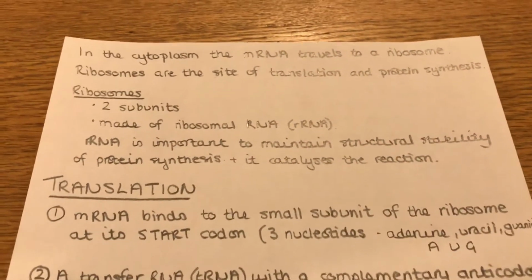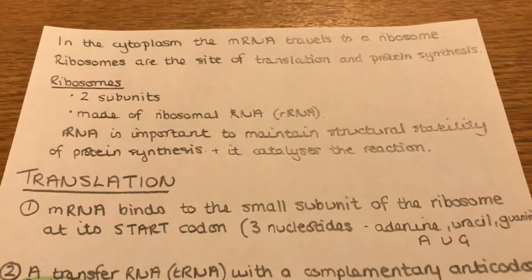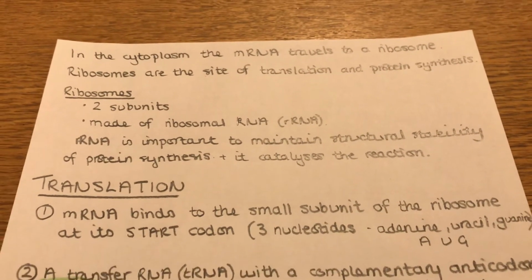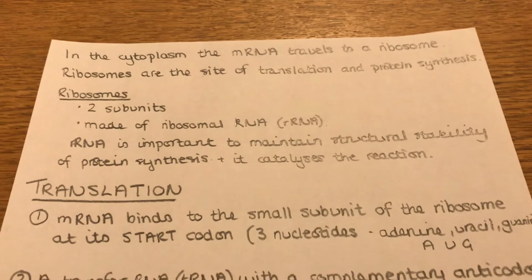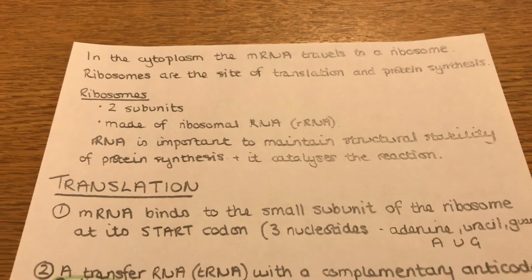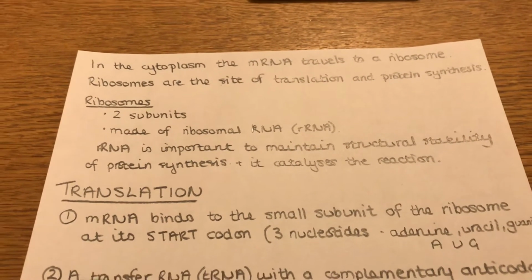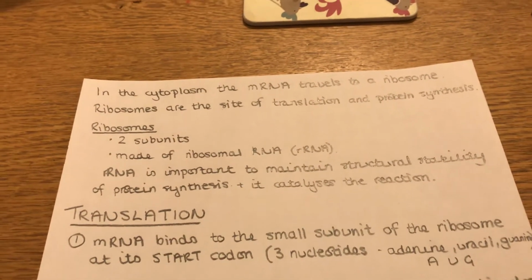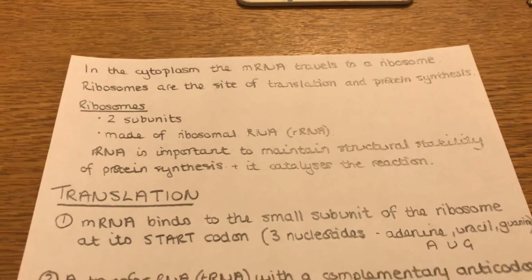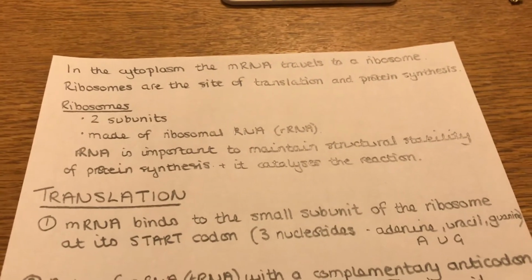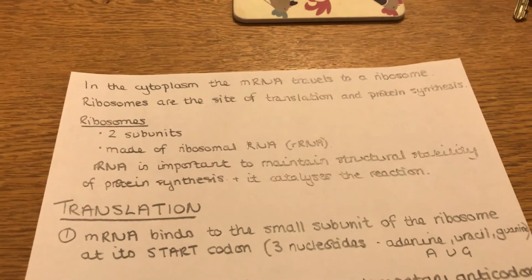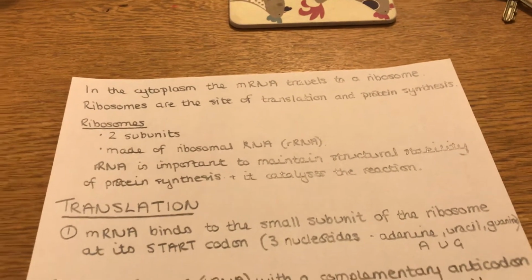So translation, what happens? My messenger RNA will bind to the small subunit of the ribosome. Remember, there are 2 subunits, and it will bind at a codon. Now a codon is 3 base pairs, so 3 bases or nucleotides in a row. And it has a specific one, which is a start codon, which is AUG, adenine, uracil, guanine. Okay?